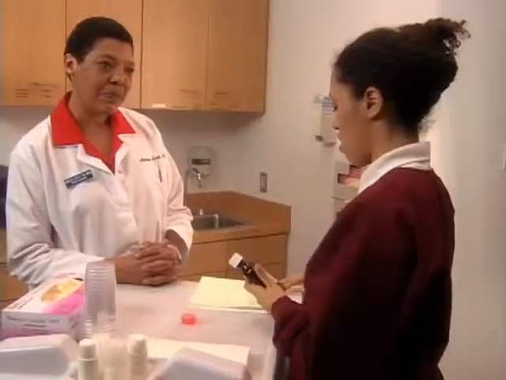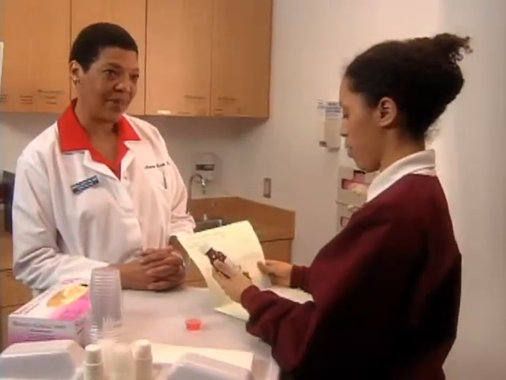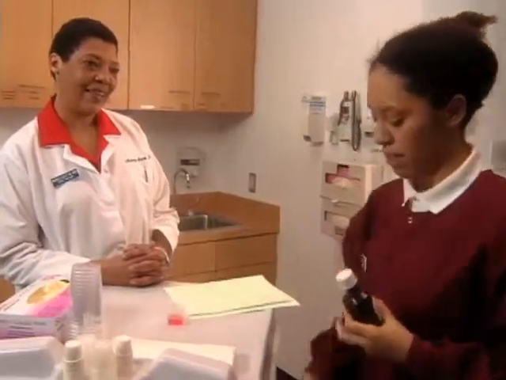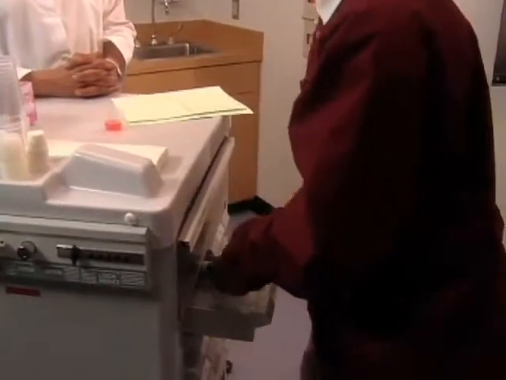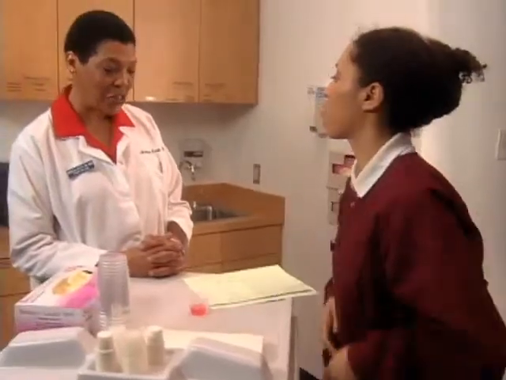Now I compare the bottle once again with the MAR. It's my third check before I put it back in the medication cart. And I'm ready to administer to the patient. Right you are.